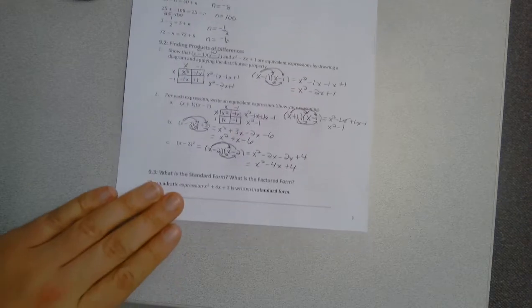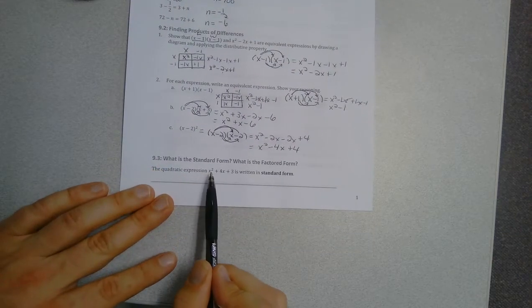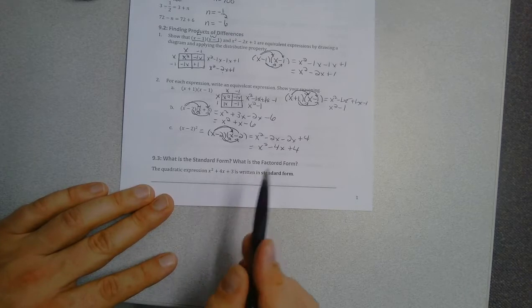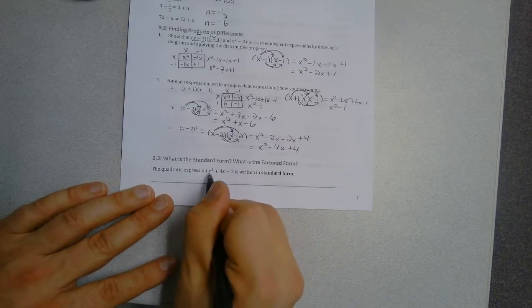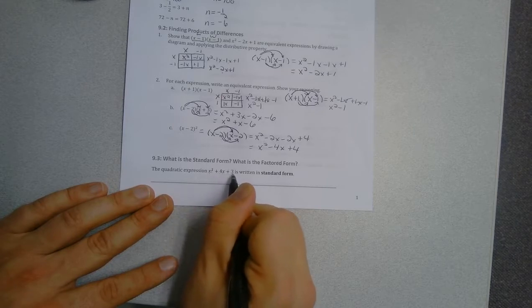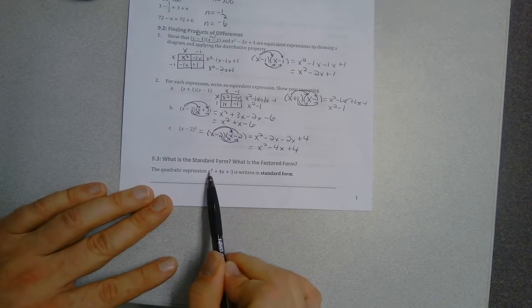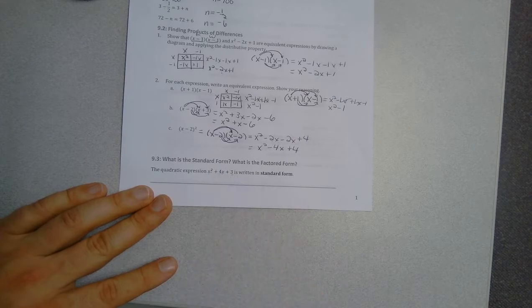So we can see here, what form is it? We're going to first talk about standard form. Standard form is when x squared, the highest power, comes first, and then x, the second highest power, comes second. And then lastly, we leave our numbers last. So we write the x's with powers going from highest to lowest. So that's standard form.